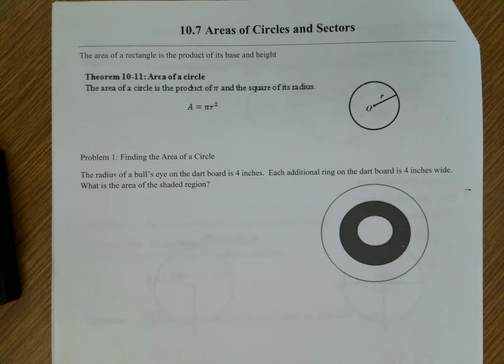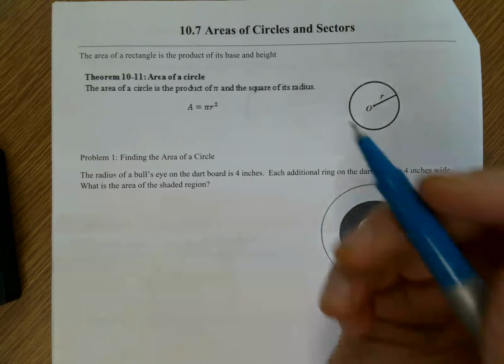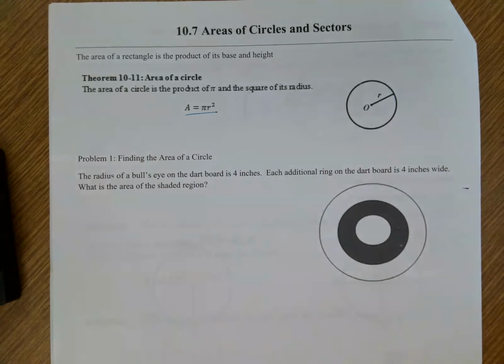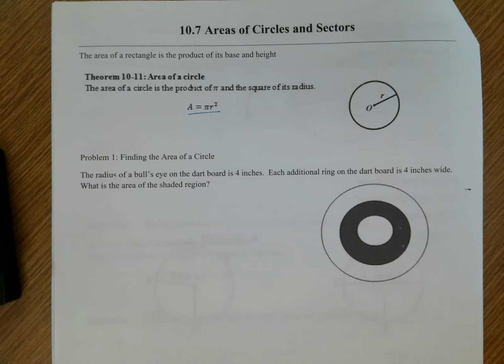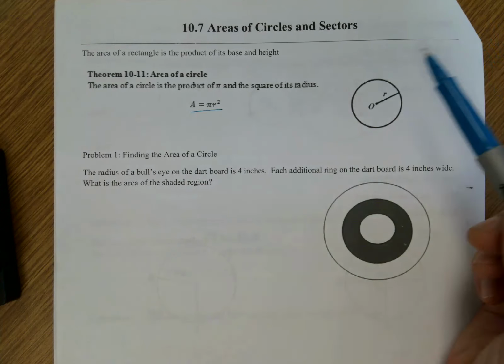10.7 areas of circles and sectors. So you should already be familiar with the area of a circle: pi times radius squared, or radius squared times pi. It's the same thing. It doesn't matter the order. So we're going to get into it.